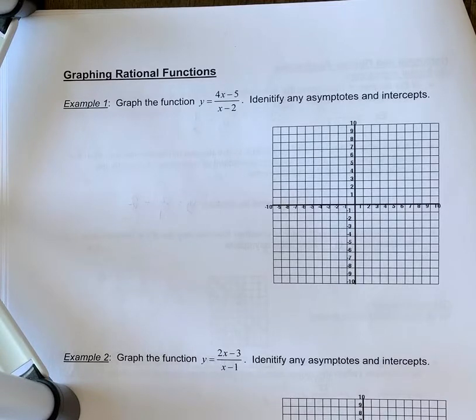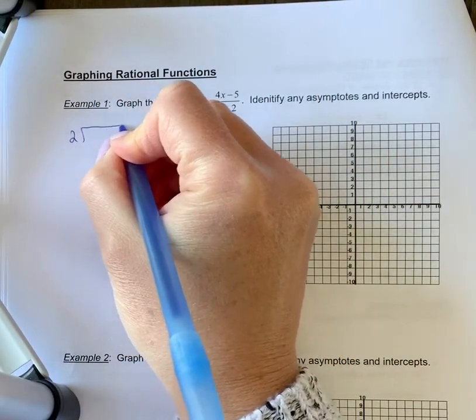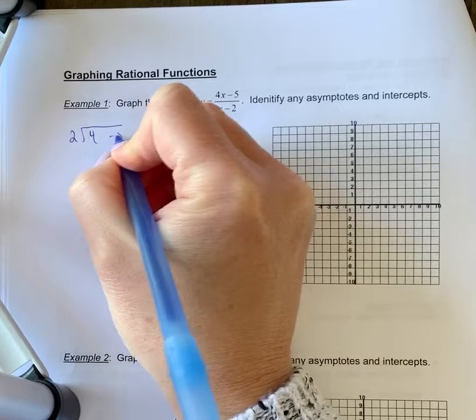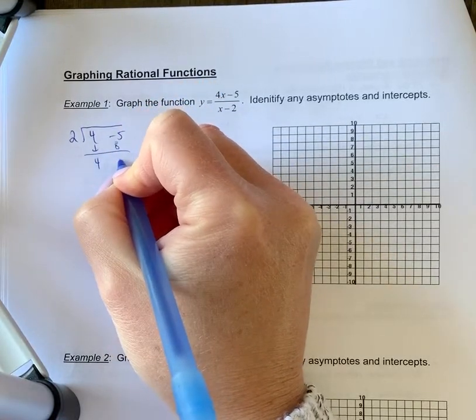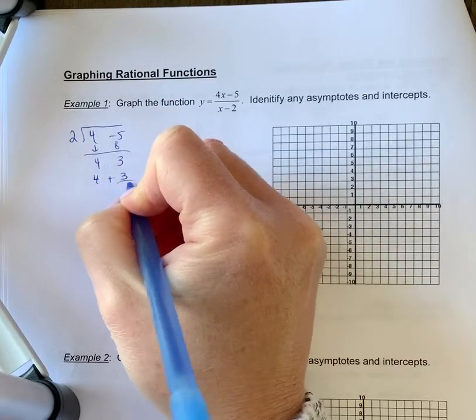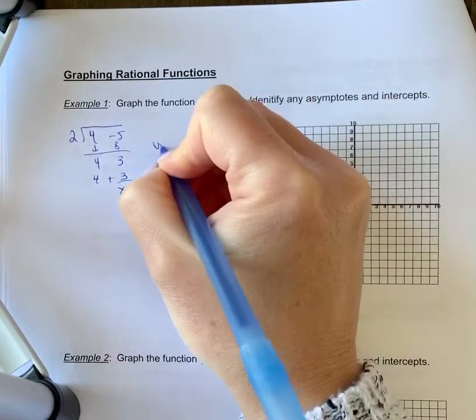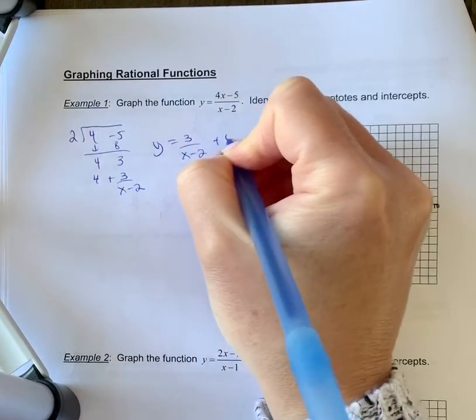So that's what I'm going to do, because then I can make sure that I have got my a value clearly in there and I'm not missing any vertical stretches and key points. So we're going to divide. That's the method I prefer to convert it. And I'm going to do my synthetic division here, and it doesn't take long. So you get 4 plus 3 over x minus 2. So my equation is y equals 3 over (x minus 2) plus 4.